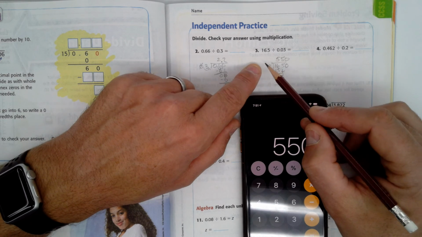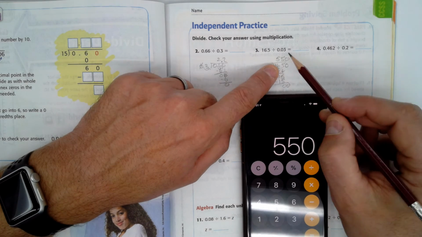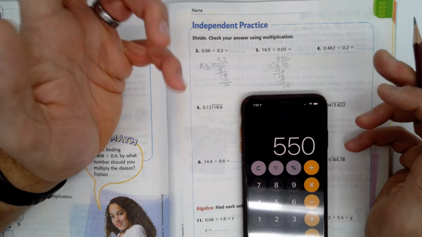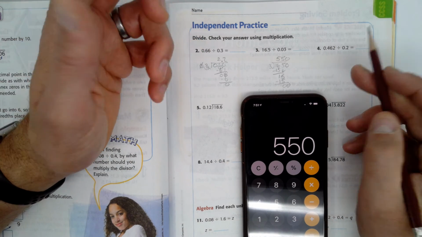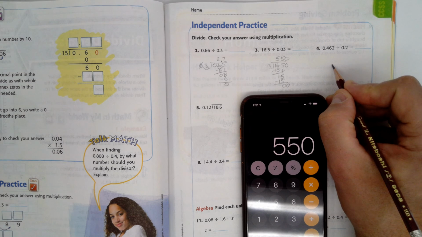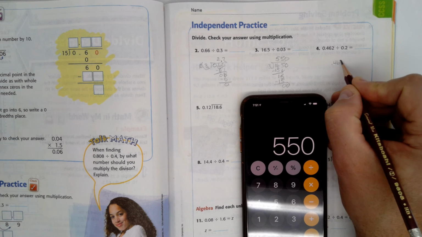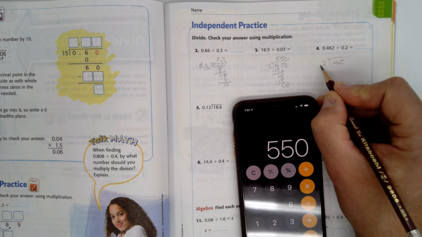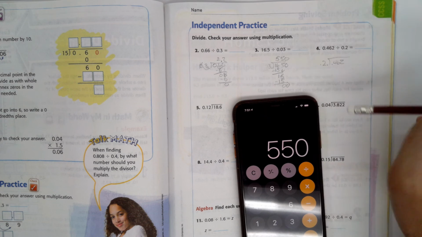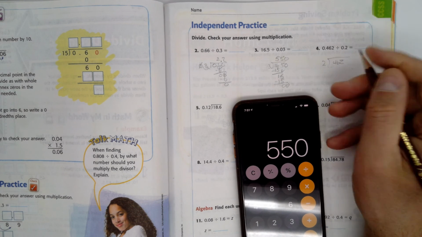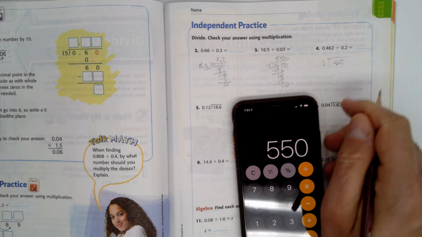Okay? So as long as you move the decimal point the same direction in both numbers, the same number of places, the answers will be the same. So the first number here is 0.462 divided by 0.2. If I move it one position to the right, so that now it becomes 2, and this becomes 4.62.